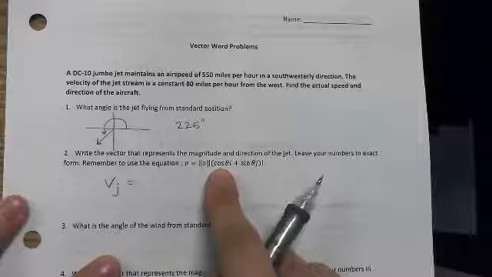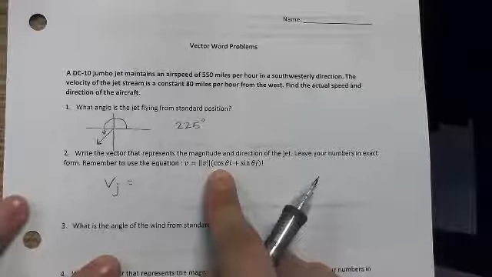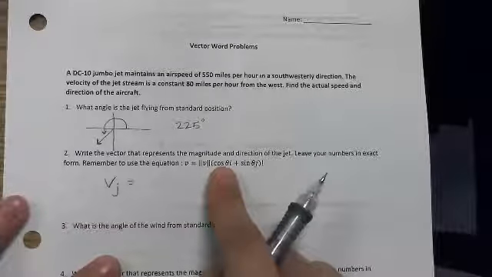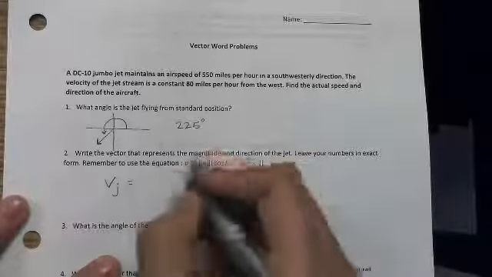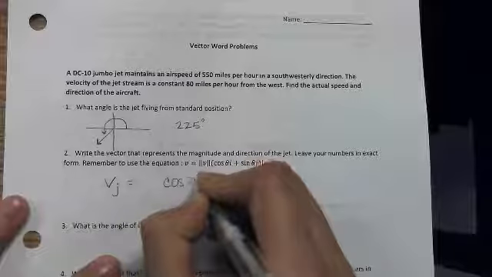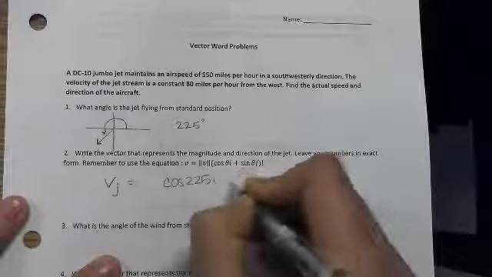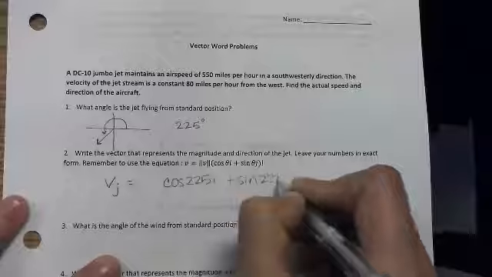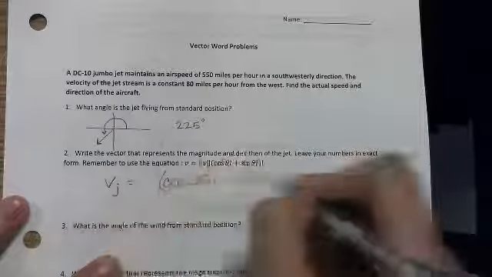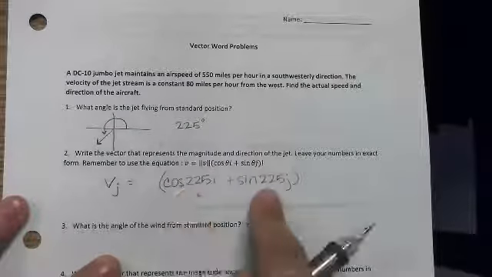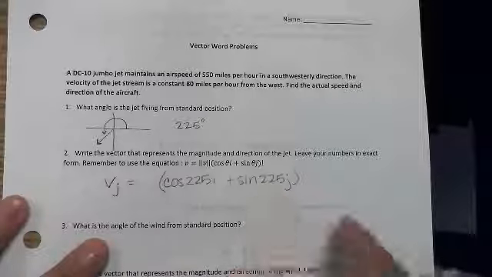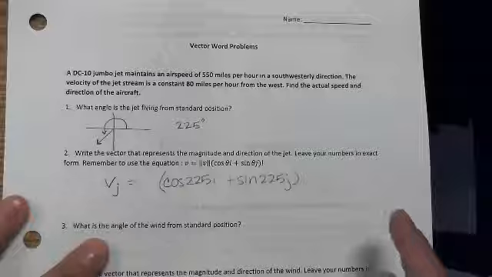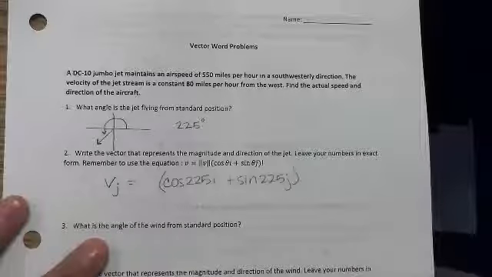And then for me to write the unit vector, so just keeping in mind the direction, then I need to do cos theta and sine theta, right? So I'm going to say cos 225 and sine 225. So this represents which direction the jet is flying. It doesn't tell you how long the vector is, it just tells you what direction it goes. How do I add in the part that includes the length of the vector?